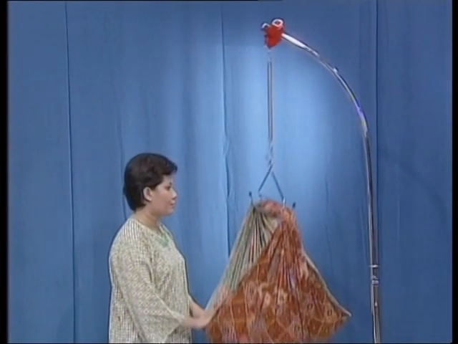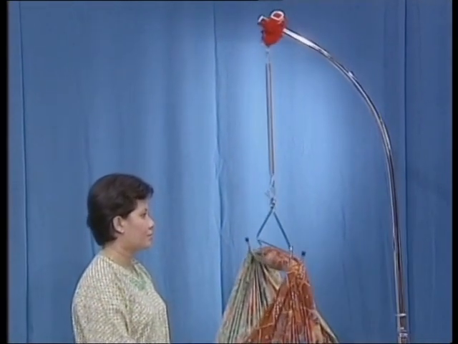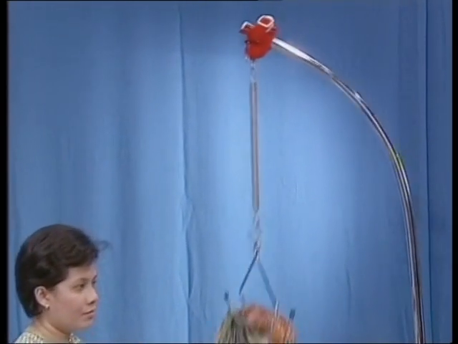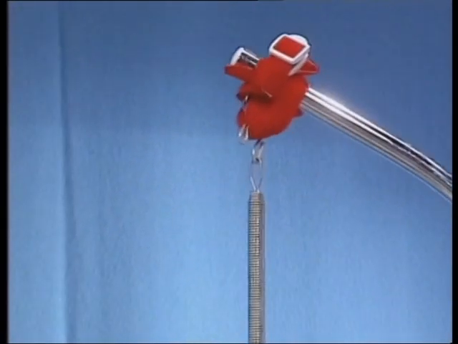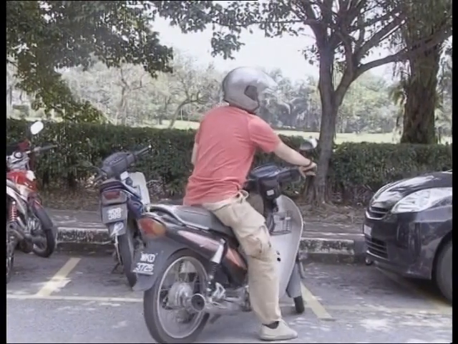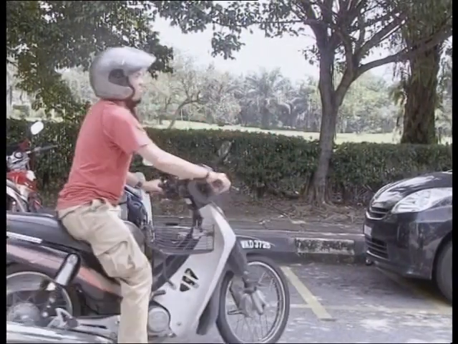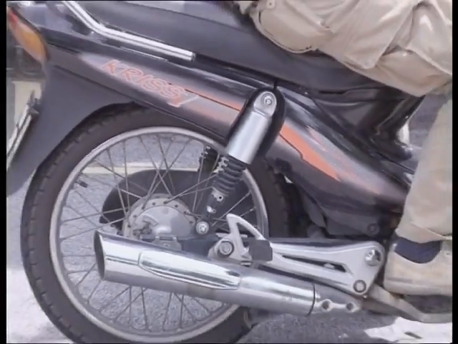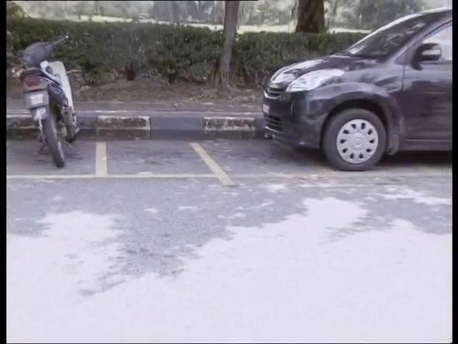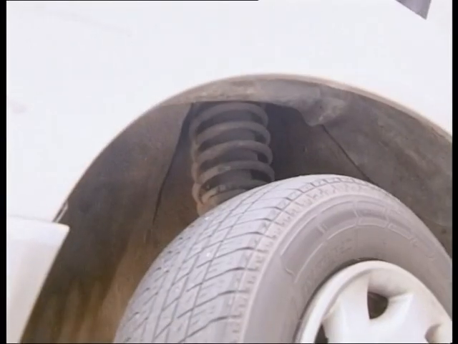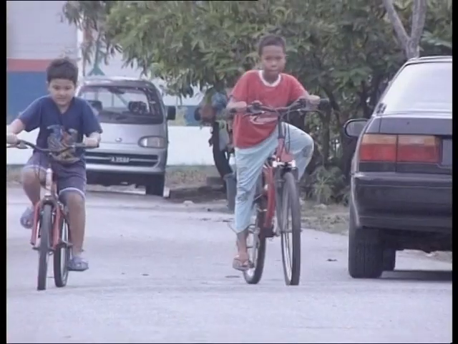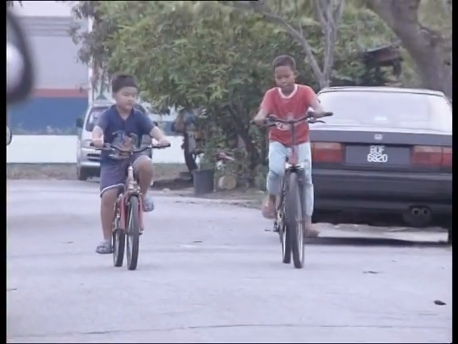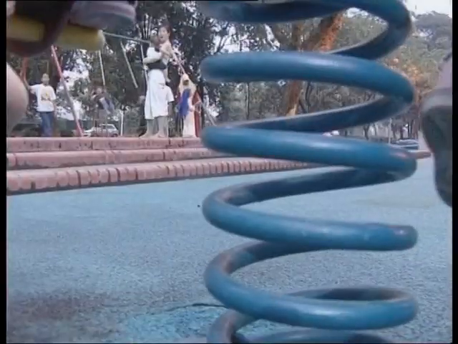How does this cradle move? Well, it needs a very strong spring. You can find springs almost anywhere. Motorbike, car, hole puncher, bicycle, playground.